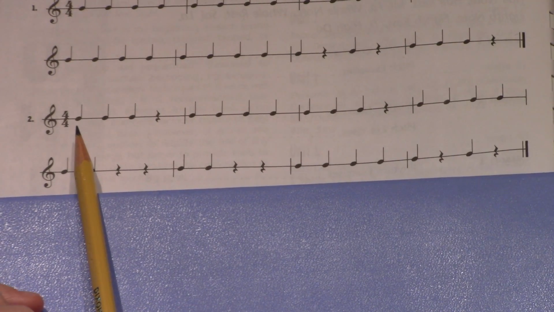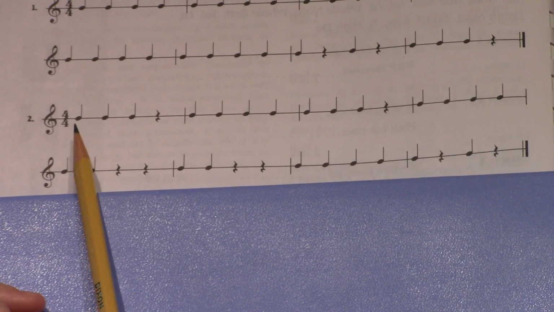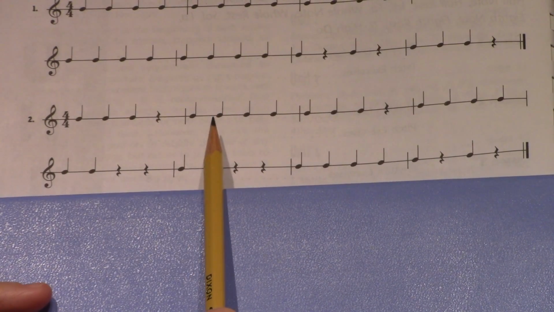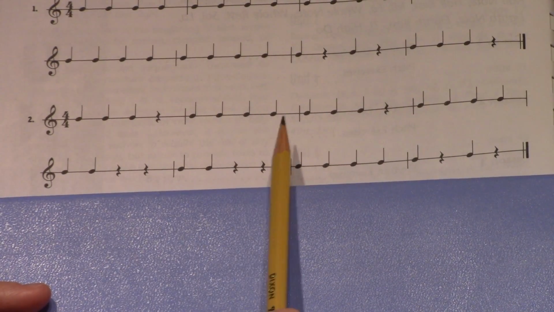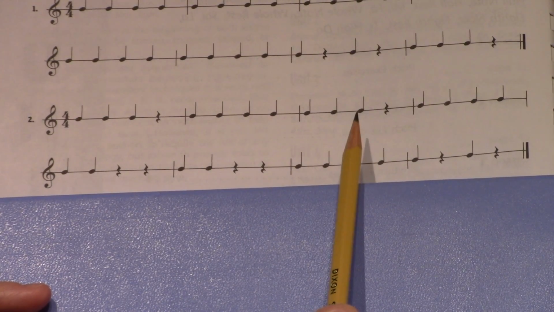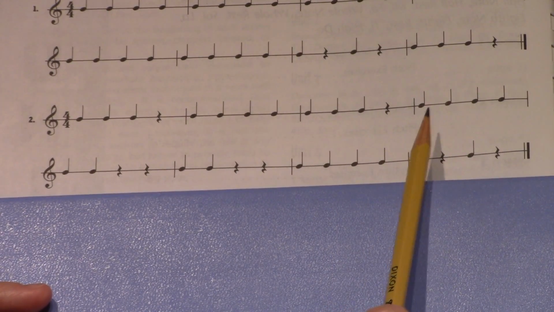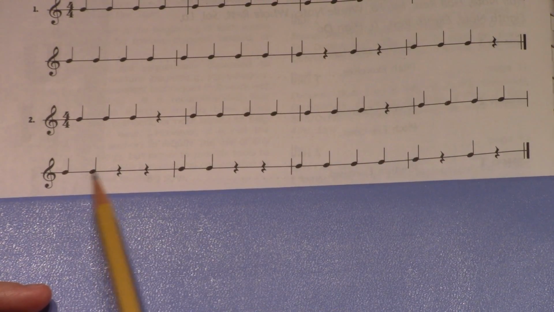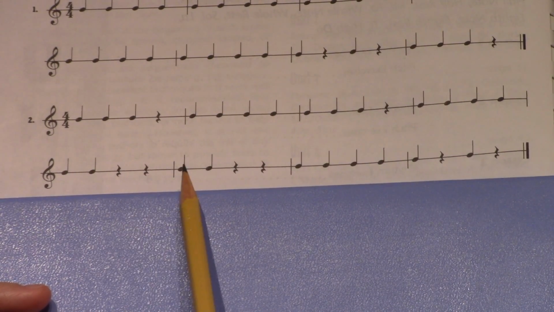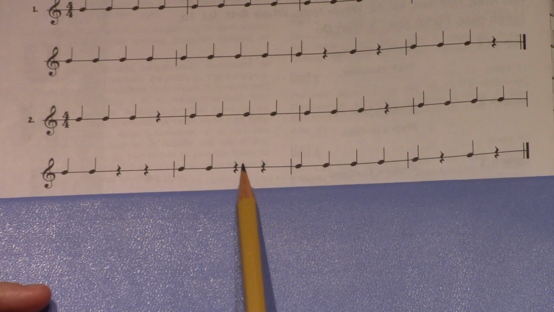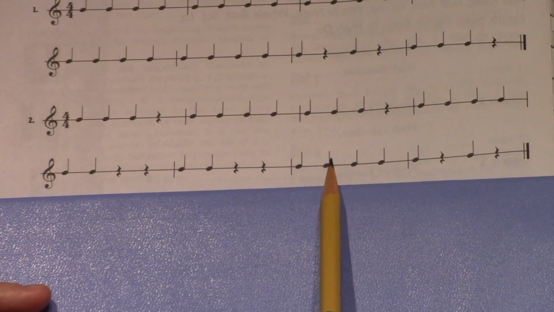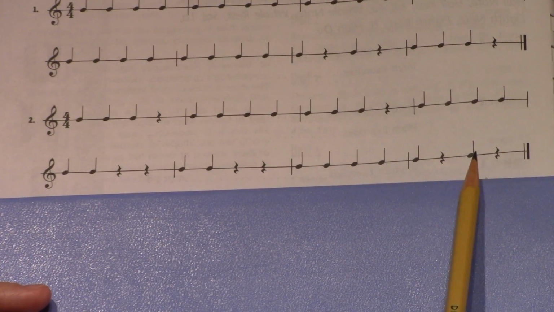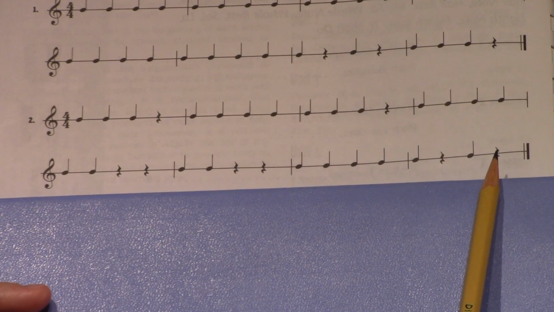1, 2, ready, go. 1, 2, 3, rest. 1, 2, 3, 4. 1, 2, 3, rest. 1, 2, 3, 4. 1, 2, rest, rest. 1, 2, rest, rest. 1, 2, 3, 4. 1, rest. 3, rest. Great.